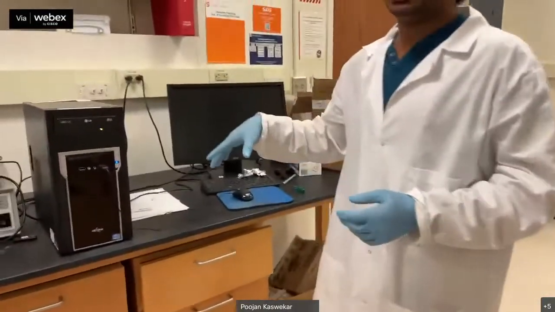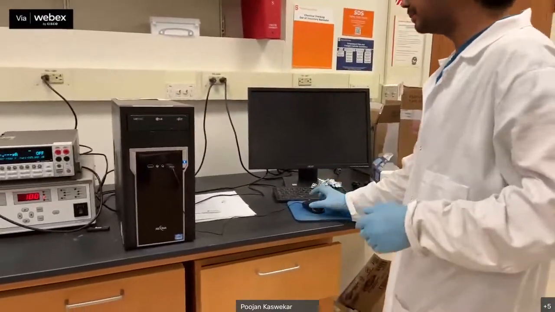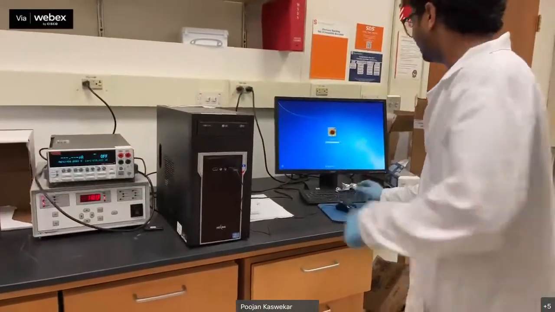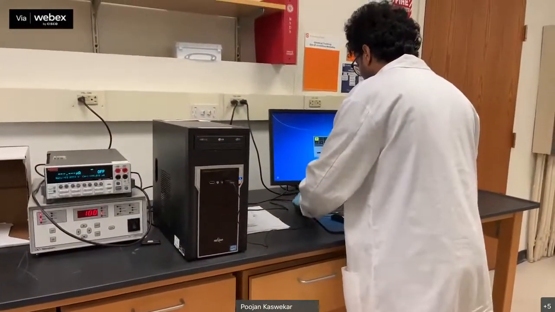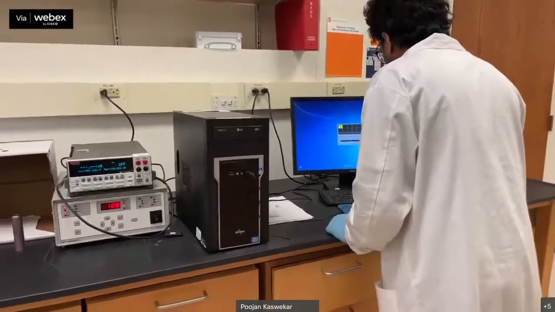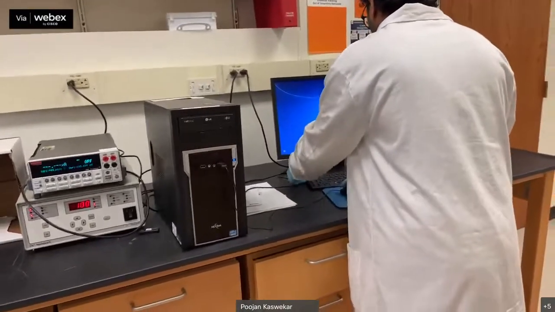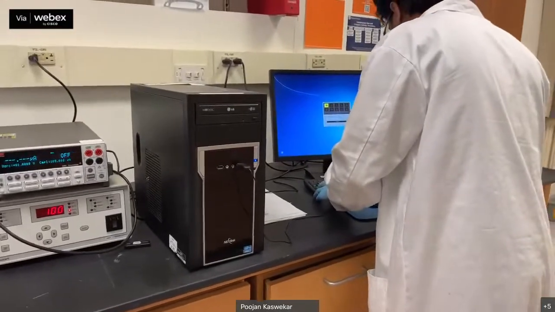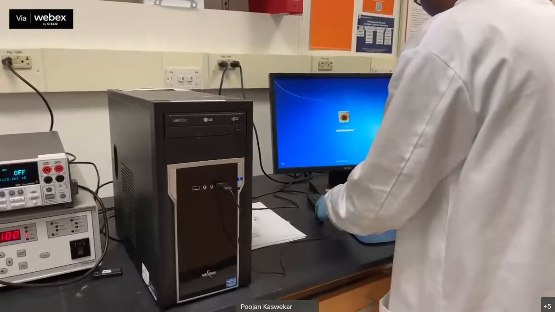So this is the computer setup for the sample. It takes a little time. What happened to this? Okay, good.